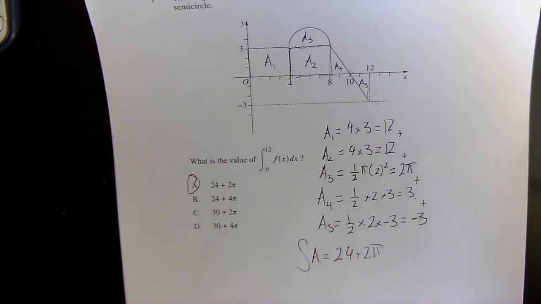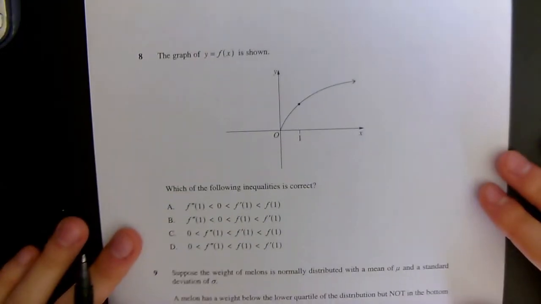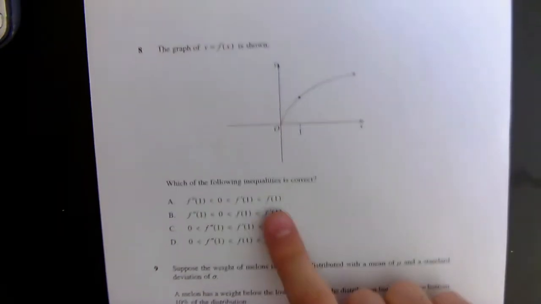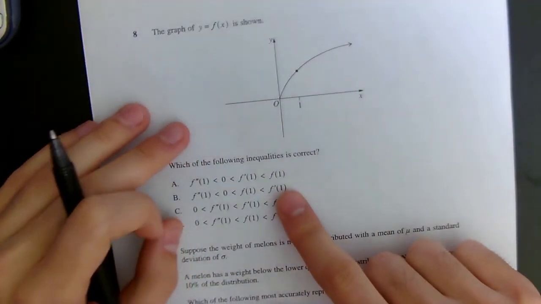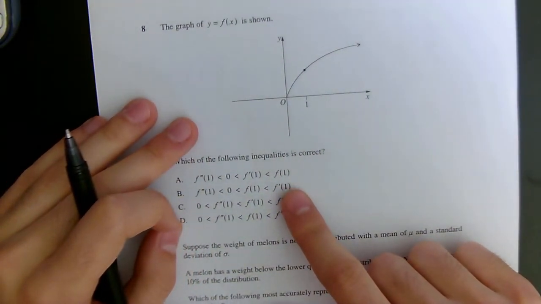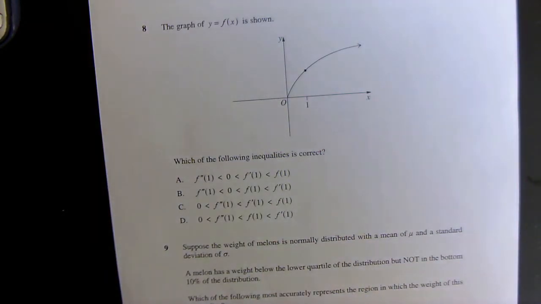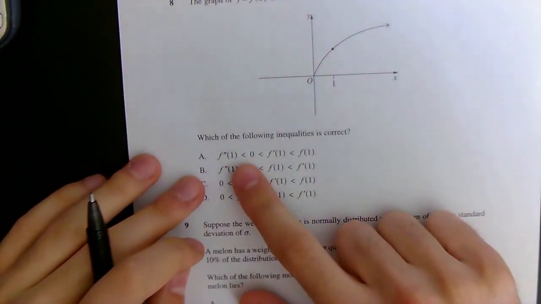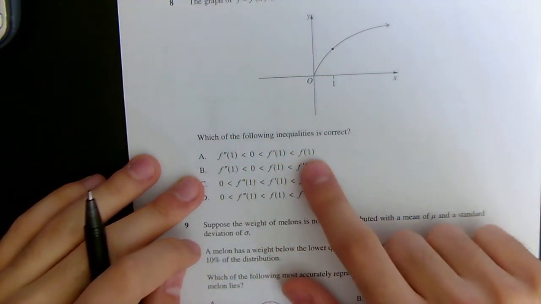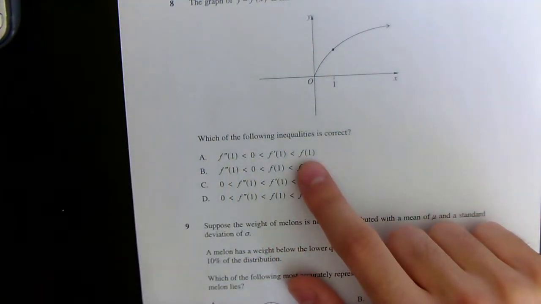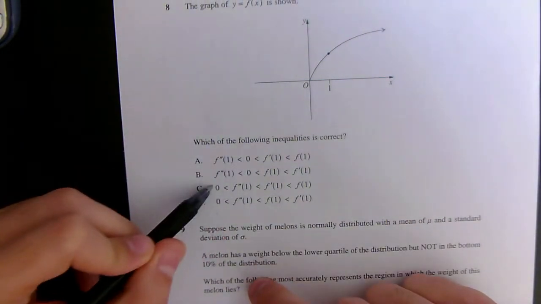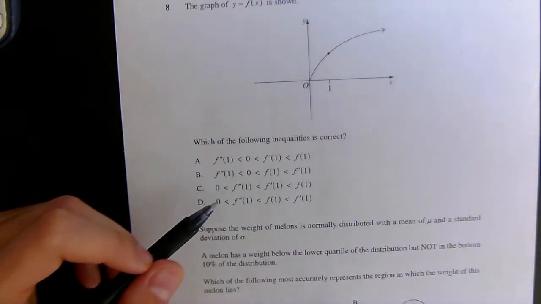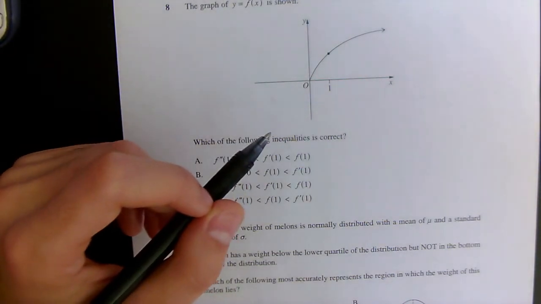Okay, cool with that. So the next question we look at is one of the harder ones, I'd say, and it's saying which of the following inequalities is correct. Now, we need to notice a few things. So it's talking about the second derivative, the first derivative, and just the normal function, and what those respective values are in relation to each other and in relation to 0. So the first thing we should do is consider if it's positive or negative.